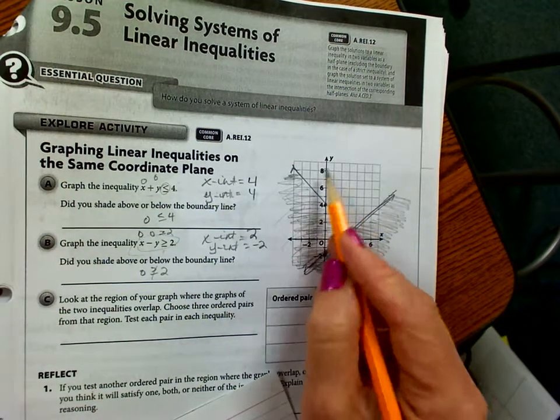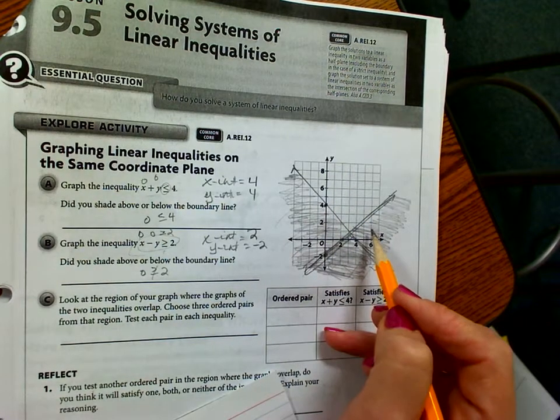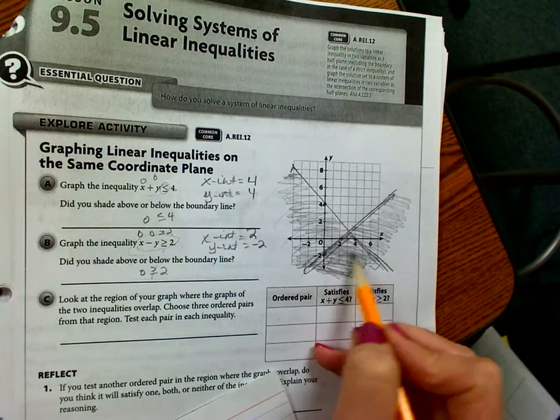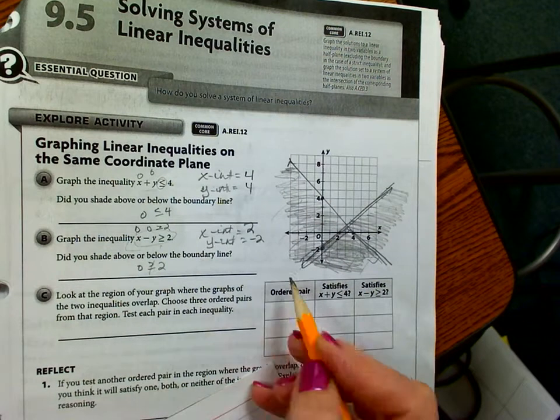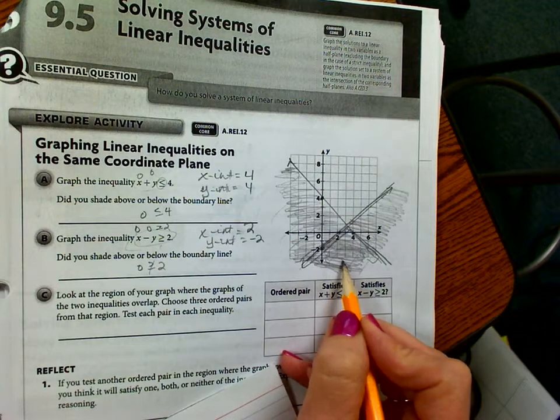This is a solution to one of them, this is a solution to one of them. What about up here? If you pick an ordered pair that's here, it shouldn't work in either inequality. But all of these are solutions. What they're trying to do down here is get you to pick an ordered pair in the darker area and see if it satisfies both.